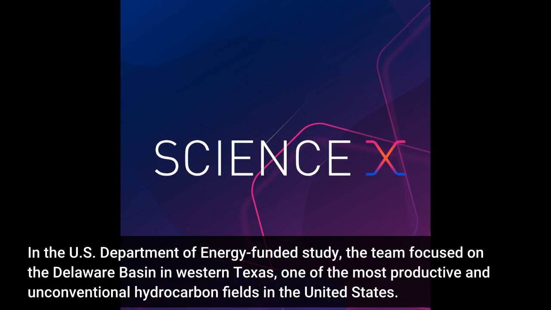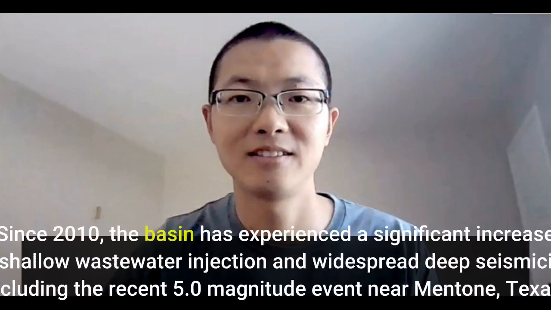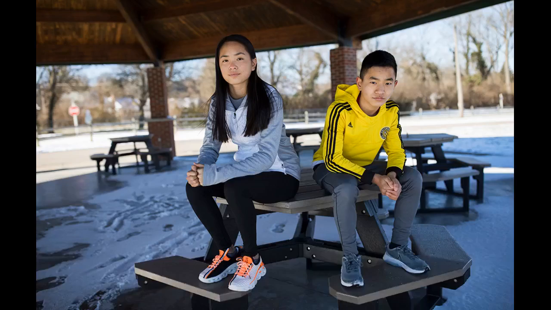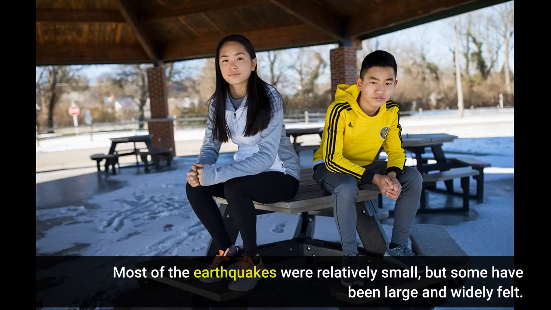In the U.S. Department of Energy-funded study, the team focused on the Delaware Basin in western Texas, one of the most productive unconventional hydrocarbon fields in the United States. Since 2010, the basin has experienced a significant increase in shallow wastewater injection and widespread deep seismicity, including the recent 5.0 magnitude event near Mentone, Texas. Most of the earthquakes were relatively small, but some have been large and widely felt.